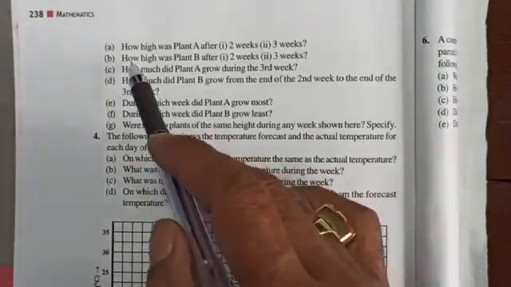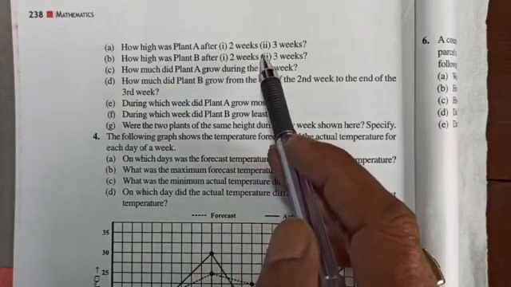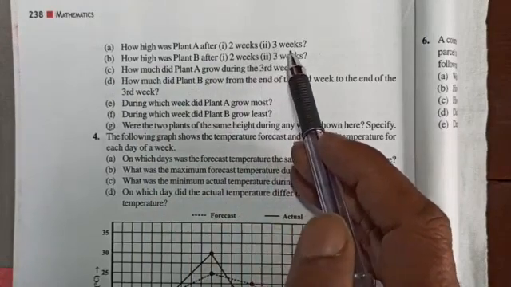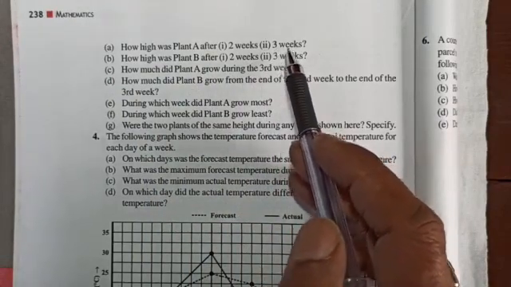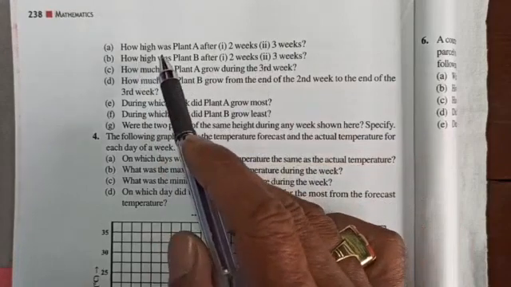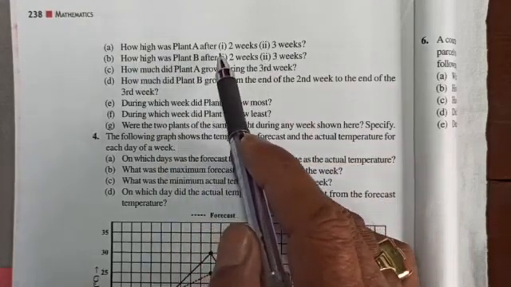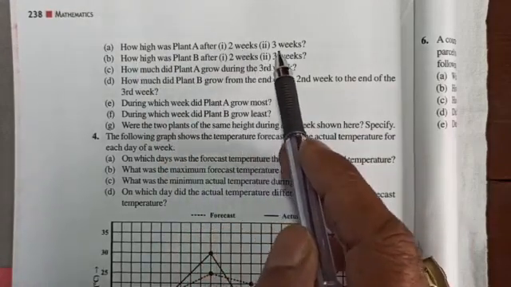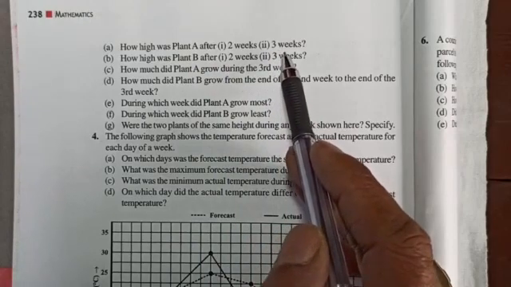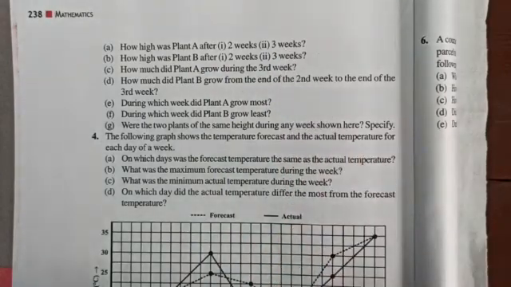Now question number A. How high was plant A after Roman 1, 2 weeks, Roman number 2, 3 weeks? Now we have to observe the graph and answer this. Now let's look at the graph once more.